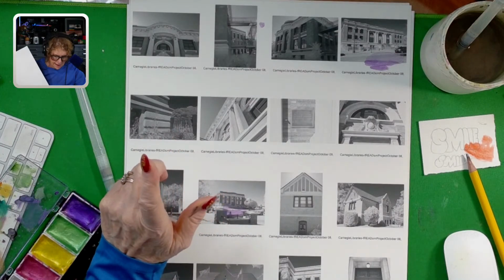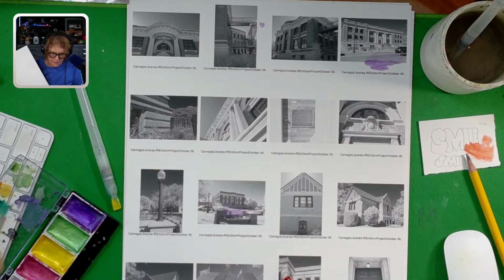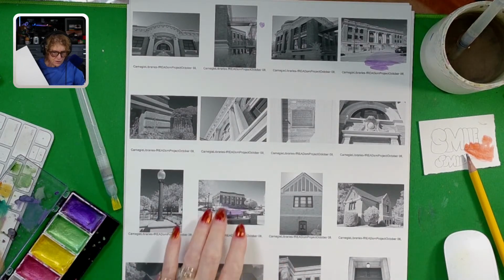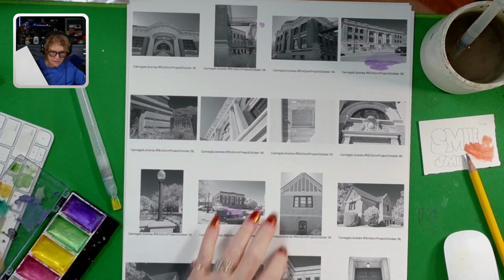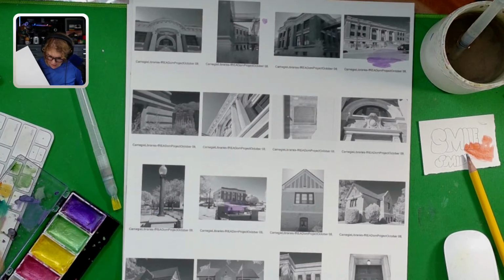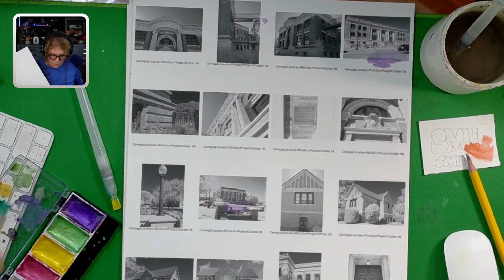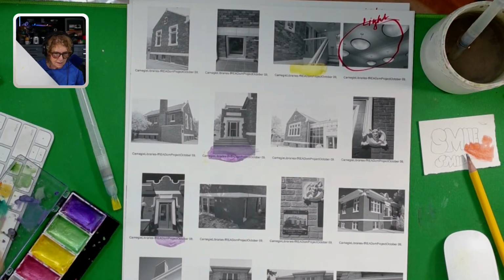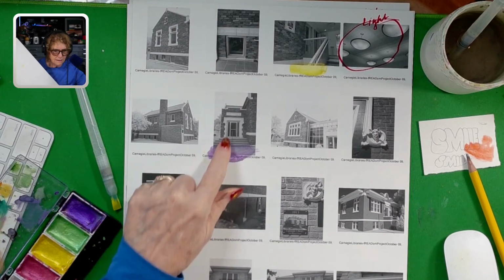So I still have the roof features and details to go through. The window styles, not quite sure on that.